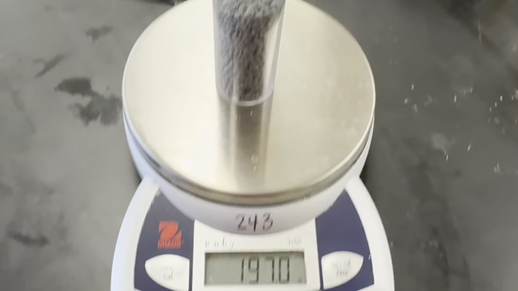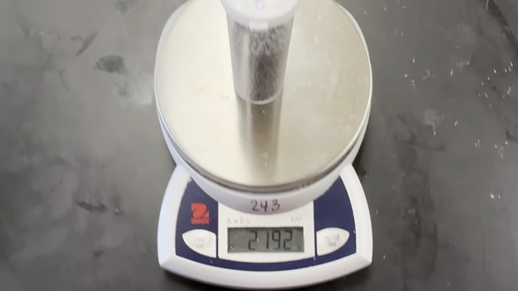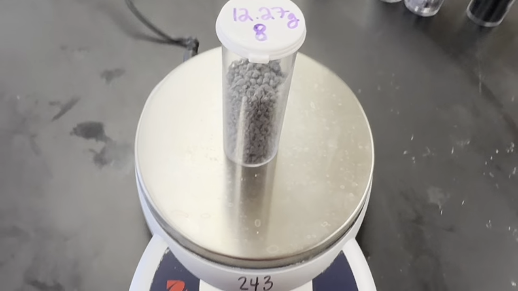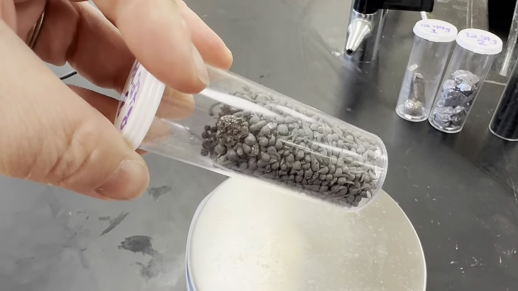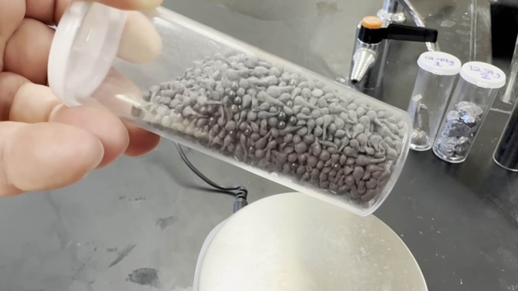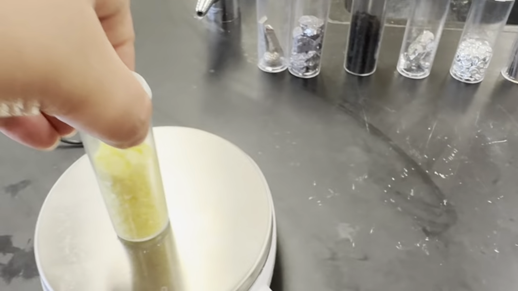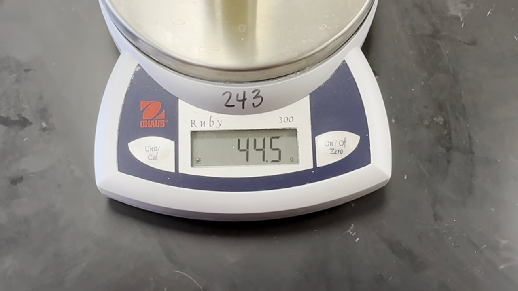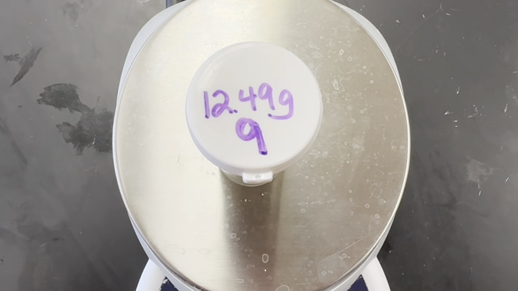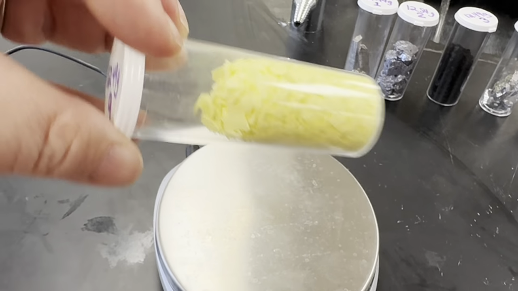Number 8, 219.2 grams. And the container is 12.27 grams. And this is what the sample looks like. Sample number 9, 44.5 grams. And the container is 12.49 grams. And this is what it looks like.